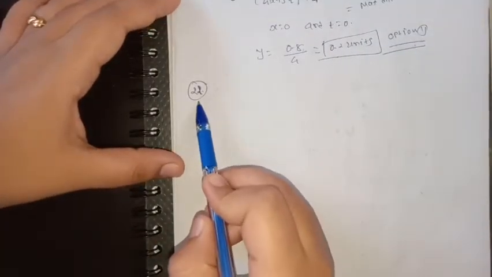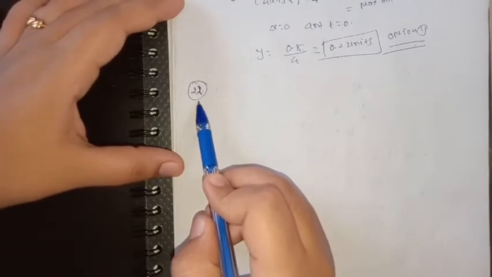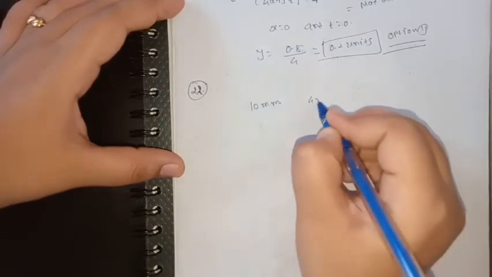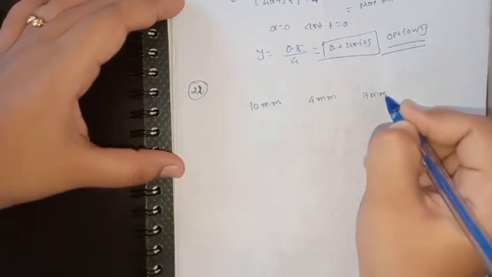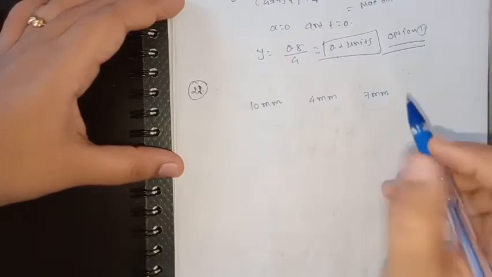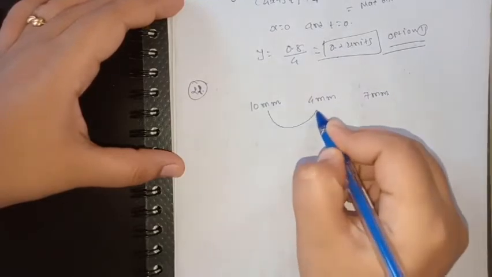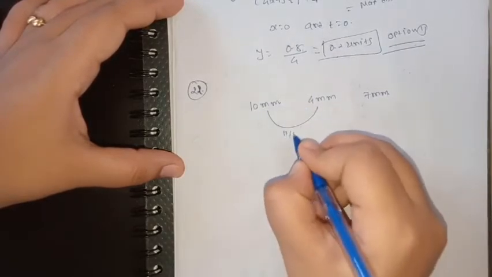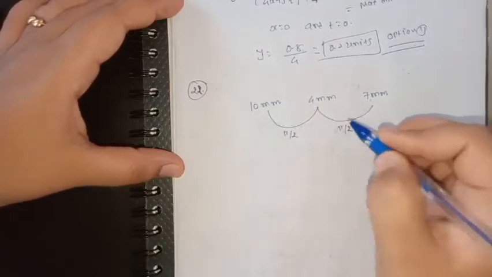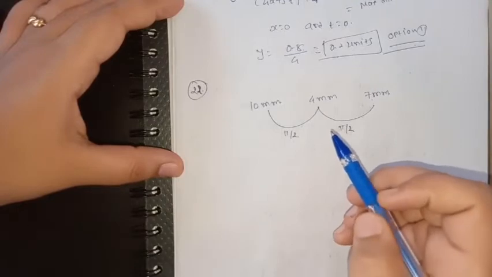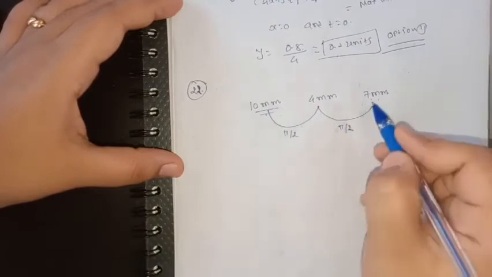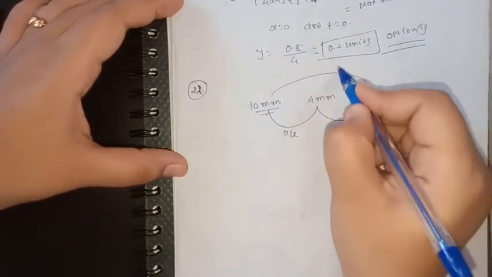In question number 22, it is given that three waves of equal frequency having amplitudes 10 mm, 4 mm and 7 mm arrive at a given point with successive phase difference pi by 2. The successive phase difference between 10 mm and 4 mm is pi by 2, and between 4 mm and 7 mm will be pi by 2. We want to find the amplitude of the resulting wave. From this we can see that the phase difference between 10 mm and 7 mm will be pi.